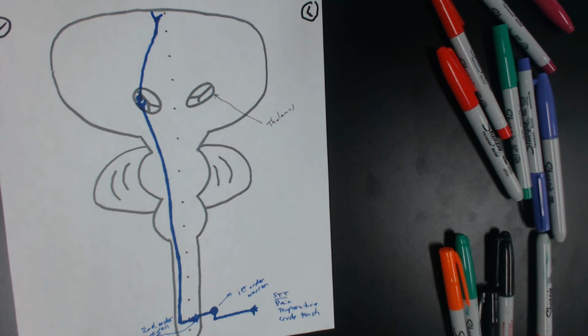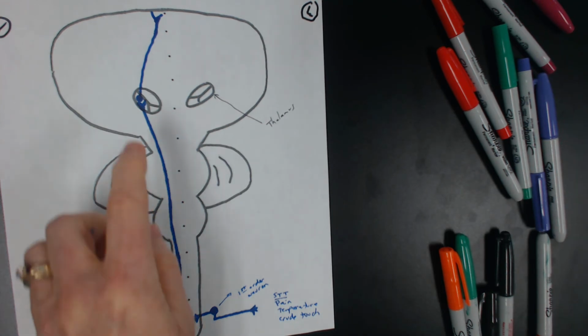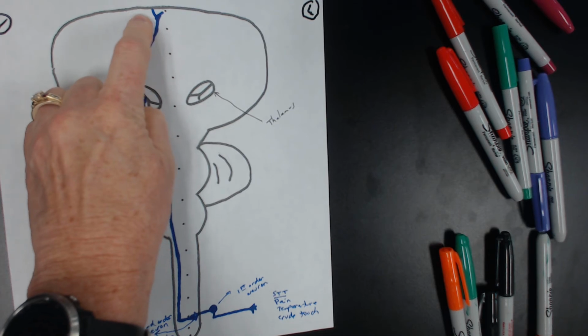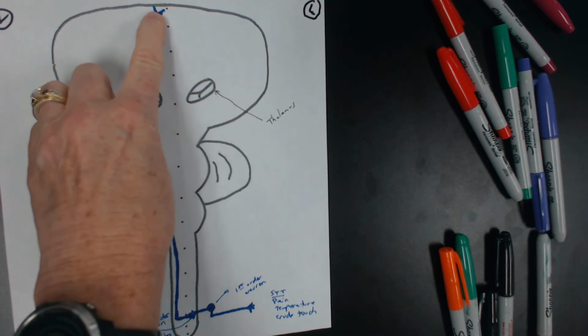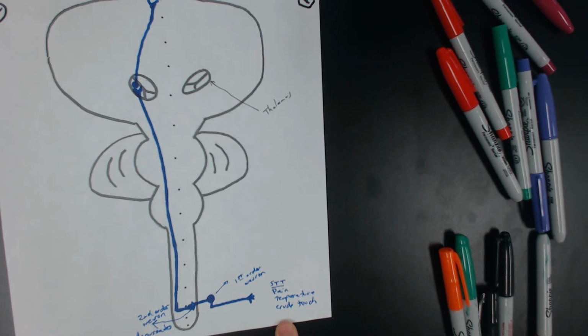STT gets sensory information, synapses immediately upon entry into the spinal cord, crosses over, second order neuron, travels all the way up. Remember we talked about any kind of lesion up here on the right side of the brain causing symptoms on the left side of the body? That's how that happens for the somatosensory piece. Does that make sense to everybody? So a lesion up here is going to cause deficits on the opposite side because it crosses over. And STT crosses over at the level of the spinal cord. Make sense? Yeah, I see some heads.